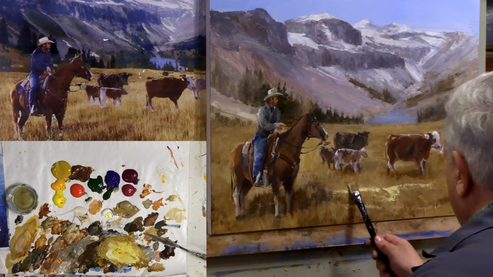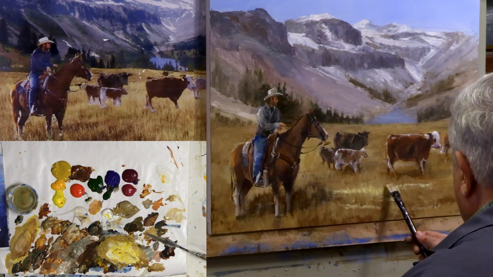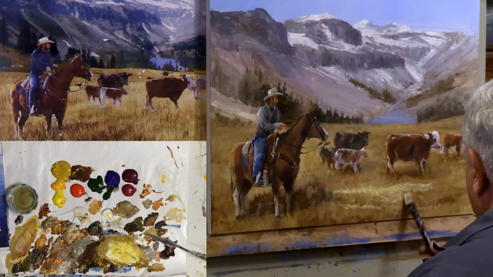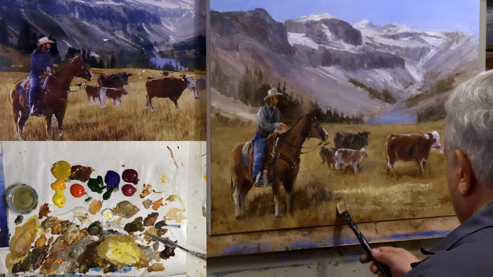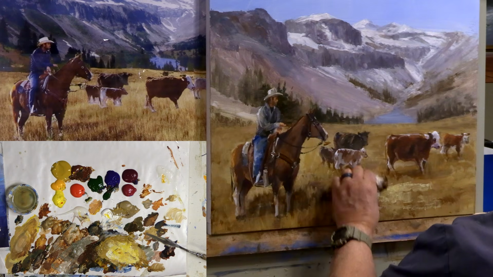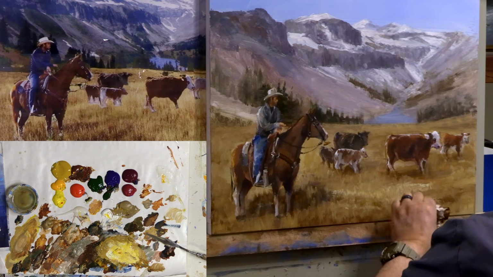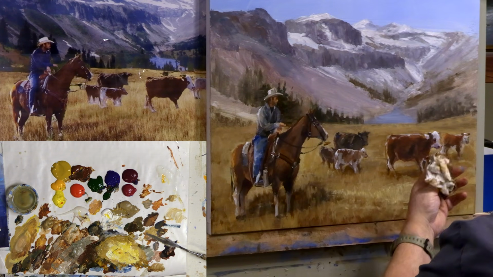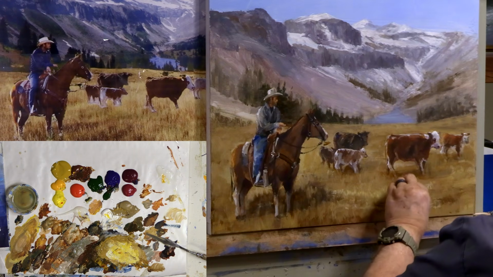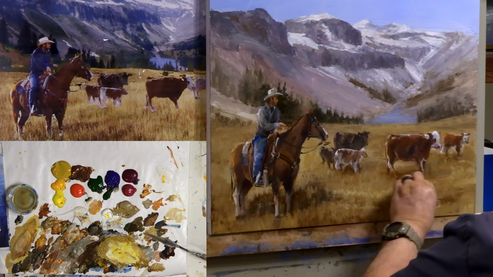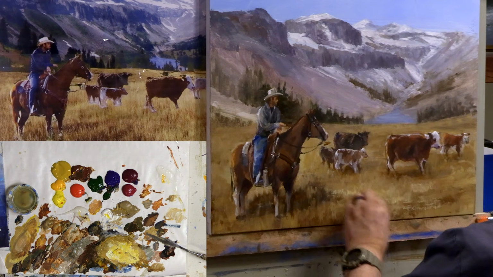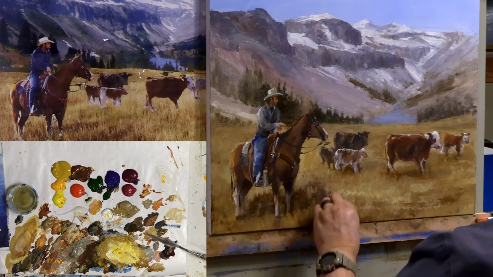I don't like to always do the up and down. And then I can come through, soften some of that out here, and then come through even with my dirty paper towel like this. Dirty paper towel is really good because it picks up all these other little colors, and try to smooth some of that out, but leave a few of the marks.